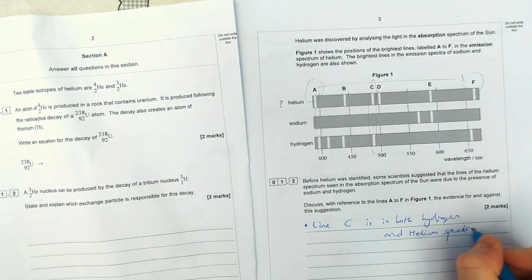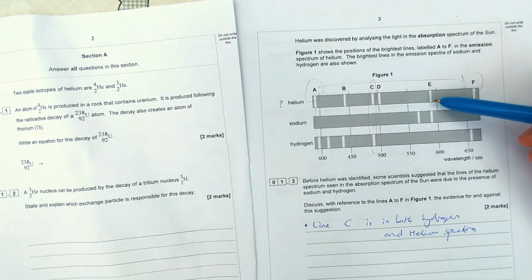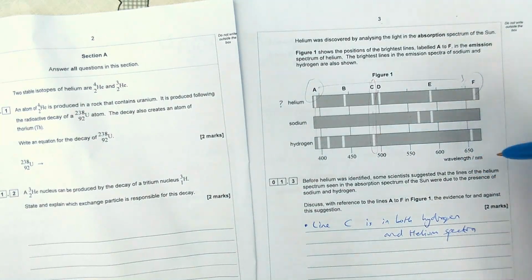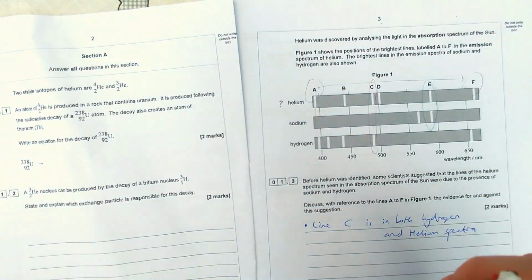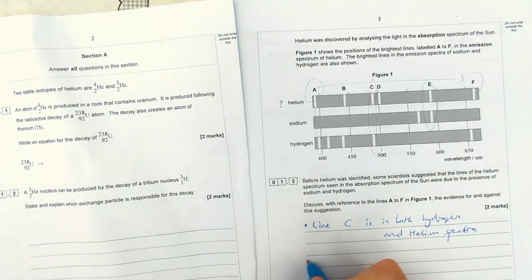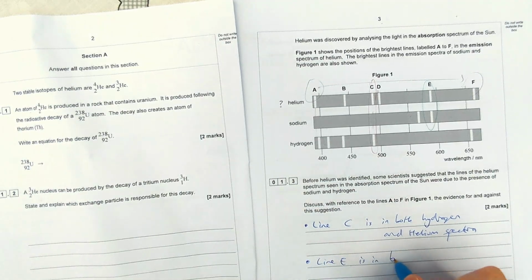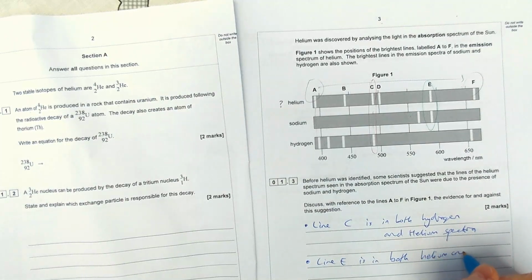The next line we're going to have a look at is D. That's not got any comparison. Line E is the other one where we can hopefully see that in the sodium spectrum we've got a very, very similar line there. So what we'd say then is that line E is in both helium and sodium spectra, just like before.